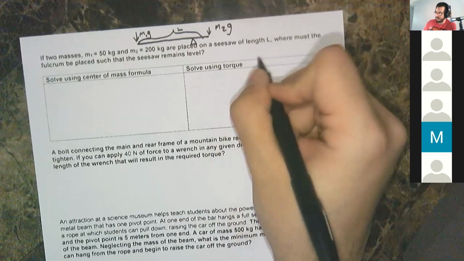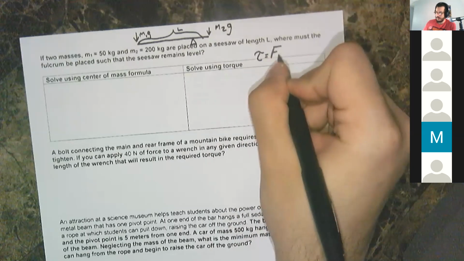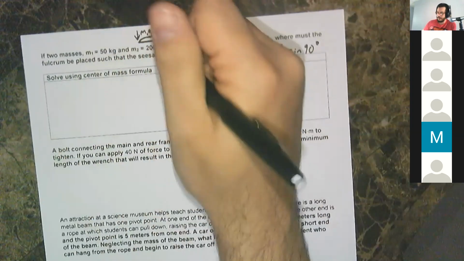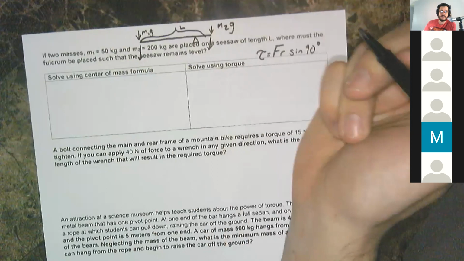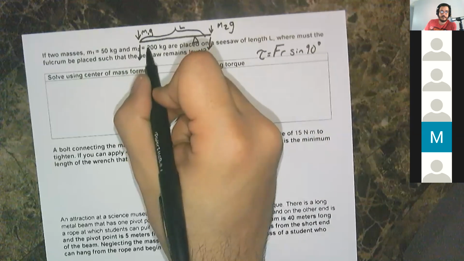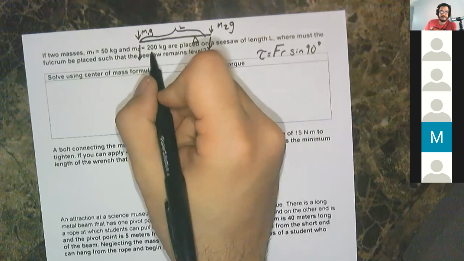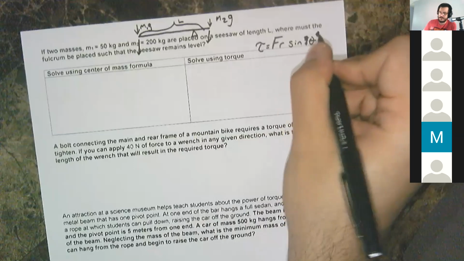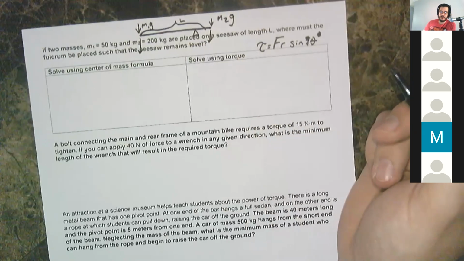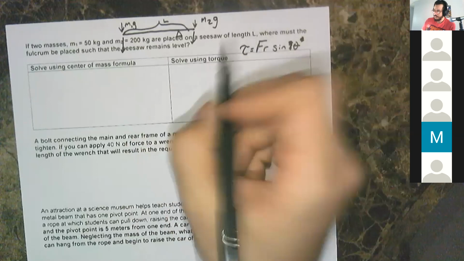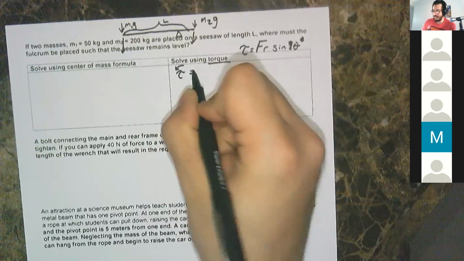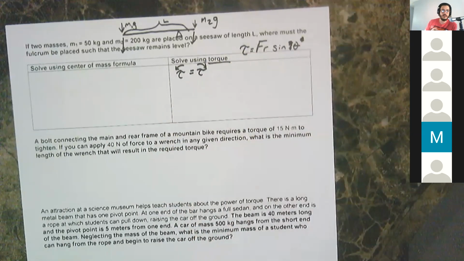Solve using torque. Remember, torque, tau, is force times lever arm times sine theta. If this seesaw is level, and of course weight always acts straight down, what is the angle between horizontal and vertical? I totally screwed that up. That should have said theta. I spoiled it, didn't I? It's a 90-degree angle. Sine of 90 is 1. But to keep it level, we need the torque going this way to be equal to the torque going that way.